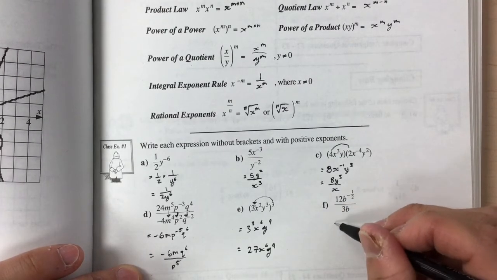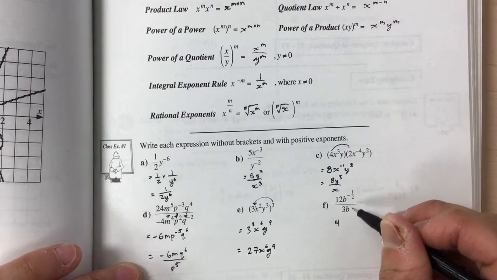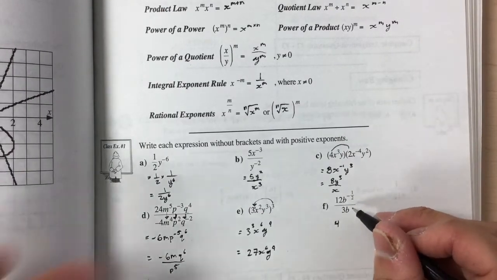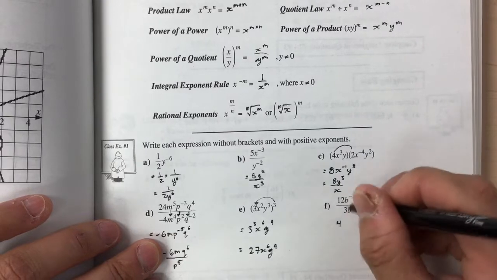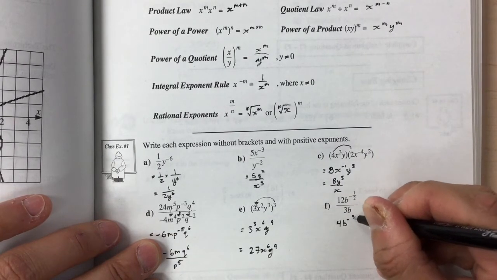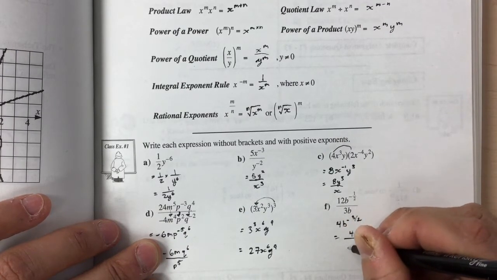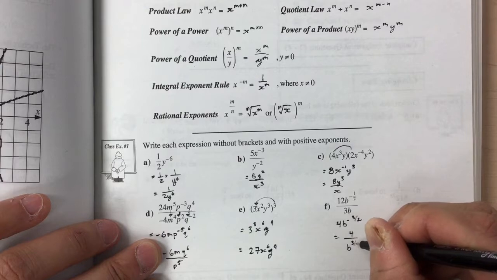And finally, I have 12 divided by 3 gives me 4, and b to the negative 1/2 subtract 1, I'm going to have b to the power of negative 3 halves, or 4 times b to the 3 over 2.